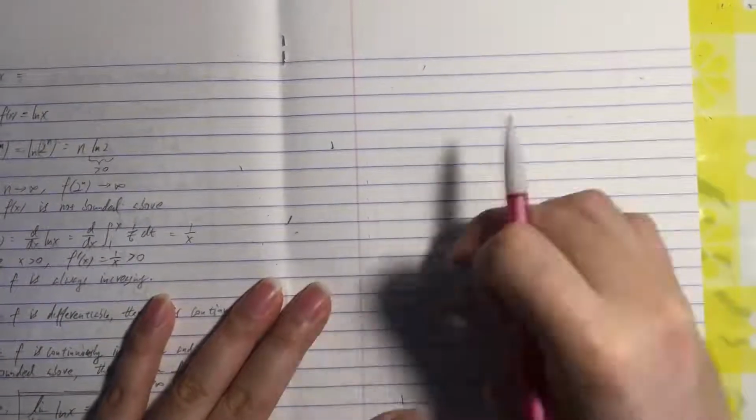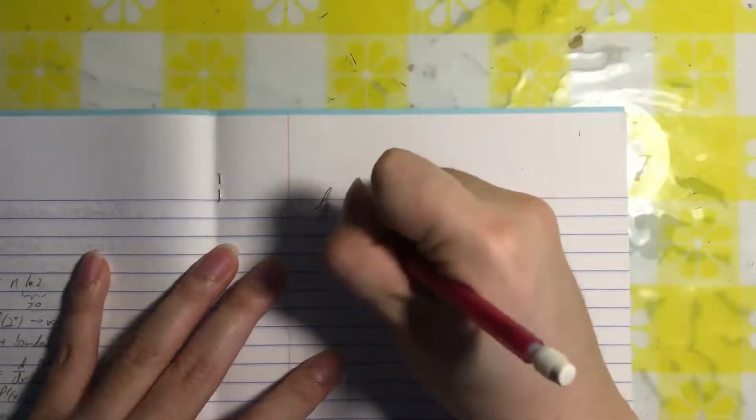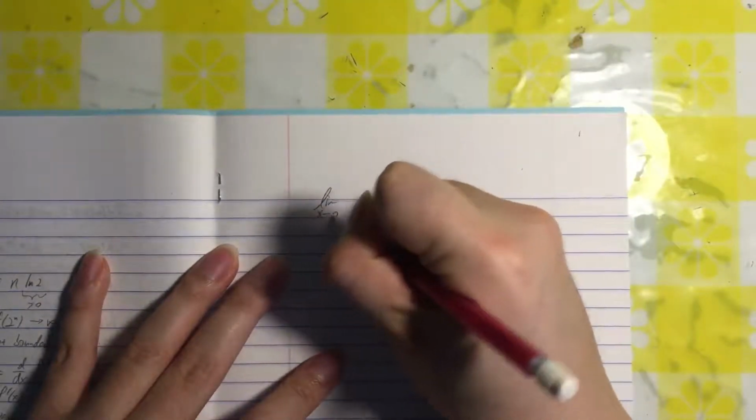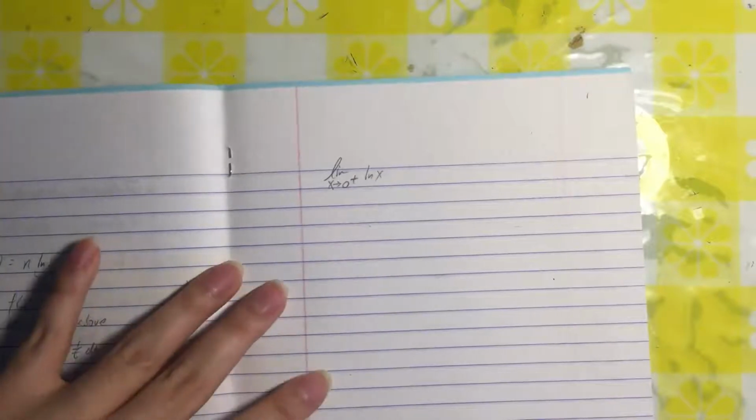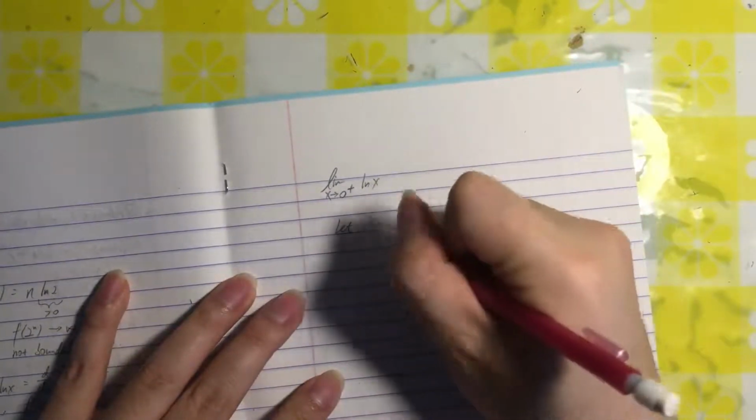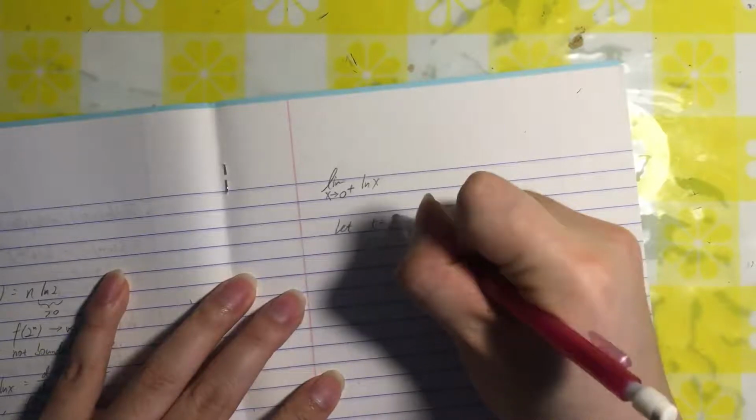Next, let's look at a different limit. How can we take the limit as x approaches 0 from the right side of ln of x? For this limit, let t equal 1 over x.